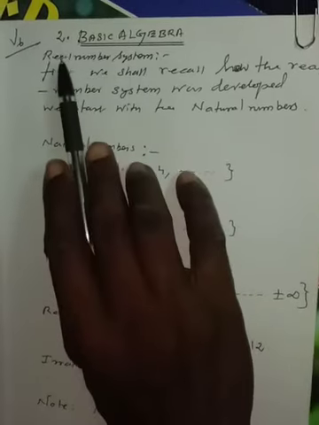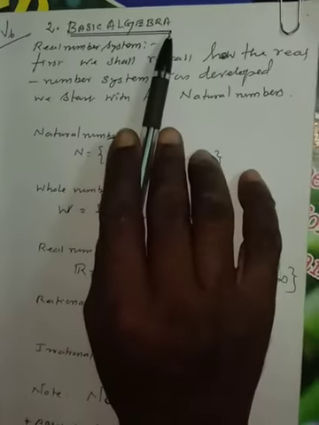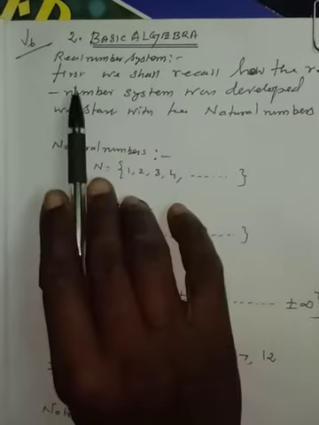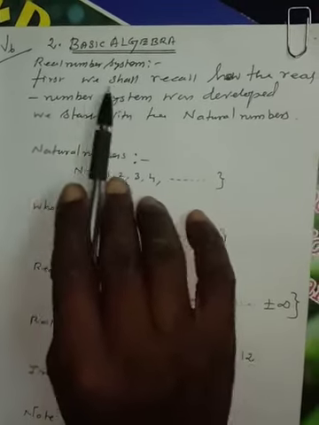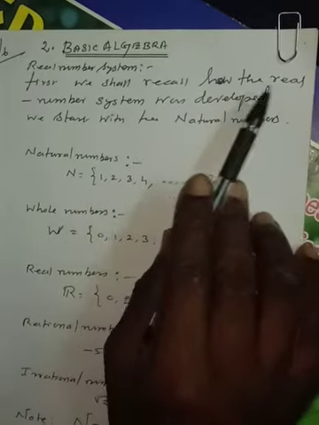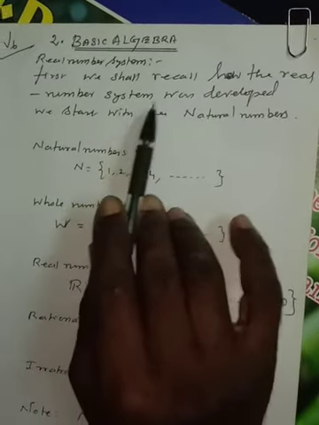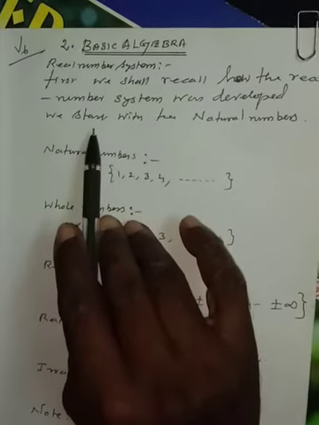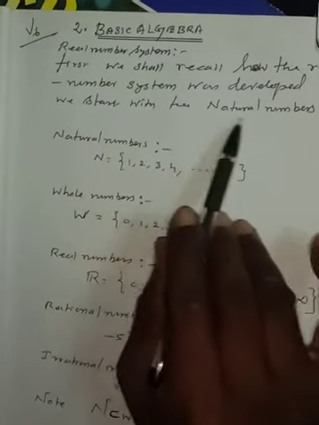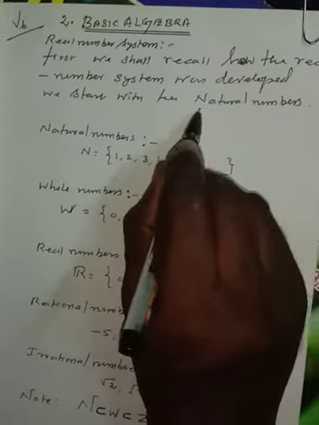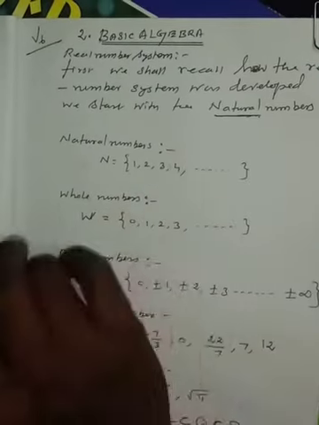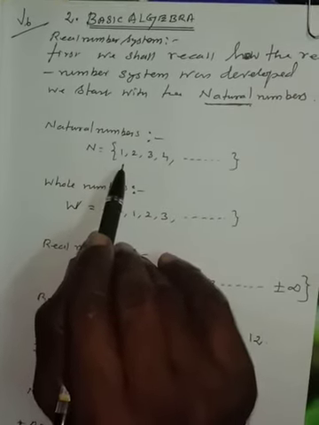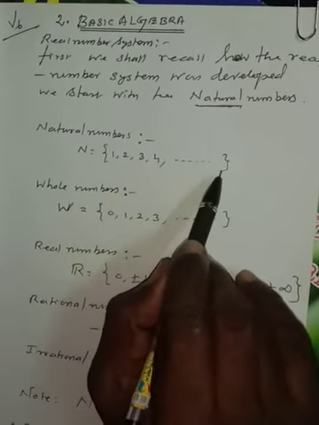Students, today's topic is lesson number 2, basic algebra. Real number system first. We shall recall how the real number system was developed. We start with the natural numbers. Natural numbers N is equal to the set of all 1, 2, 3, 4 and so on.